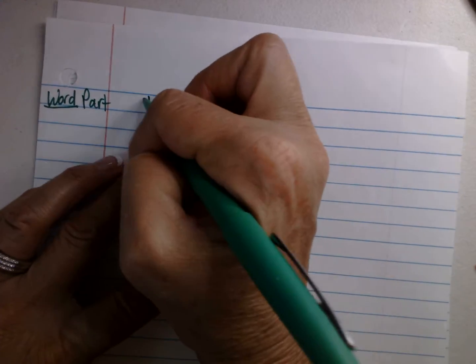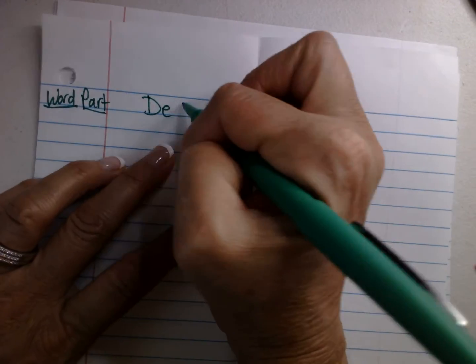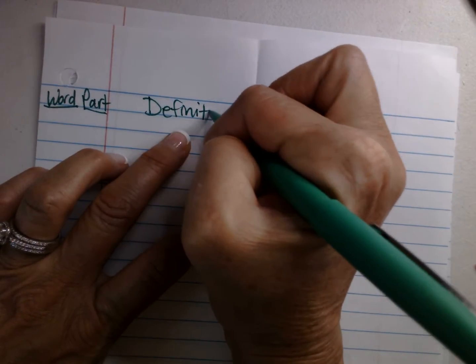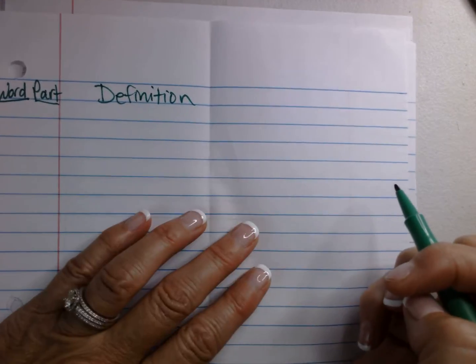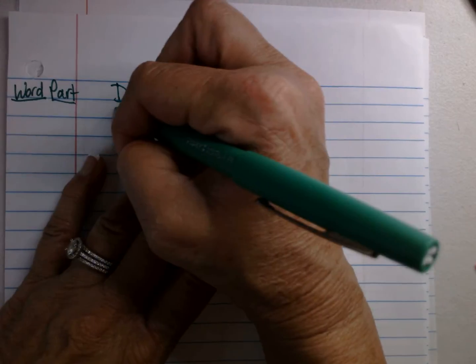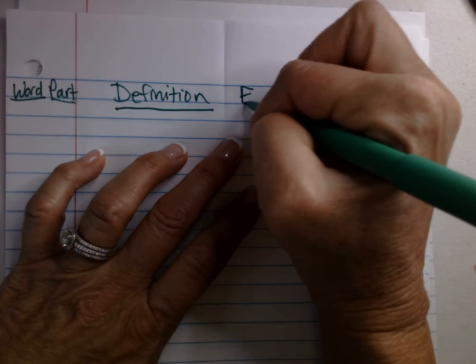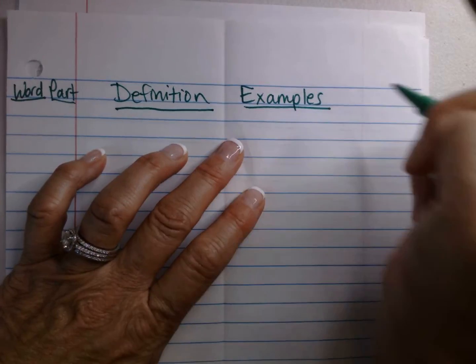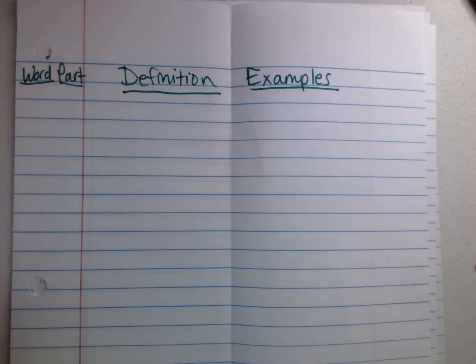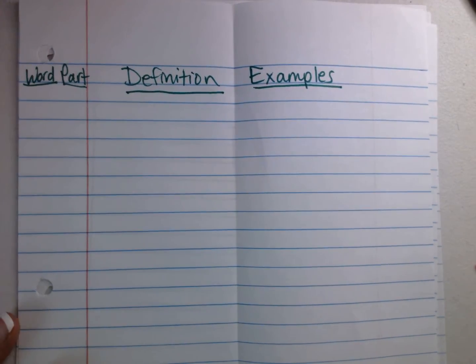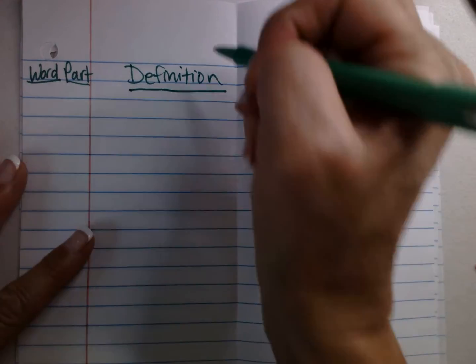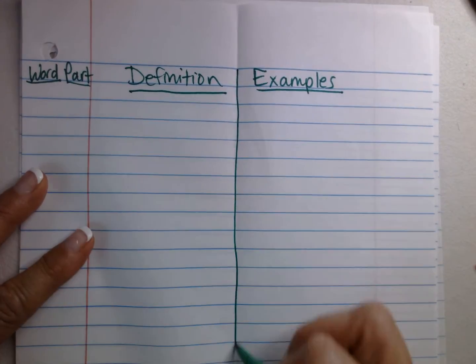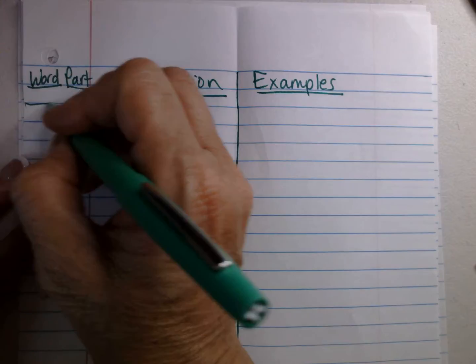Here I can put the definition. And here I can write some examples. So we'll go ahead and start looking. I think I said 2-column notes, but I meant to say 3 because this gives us the 3 columns.